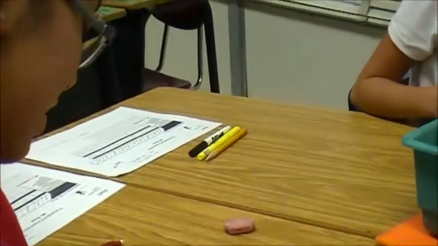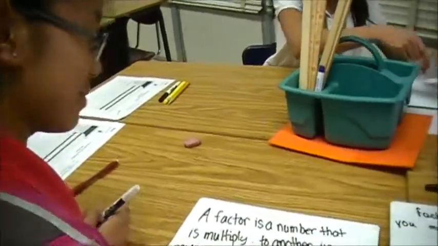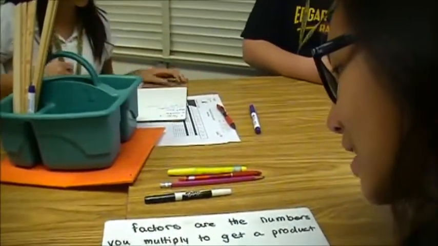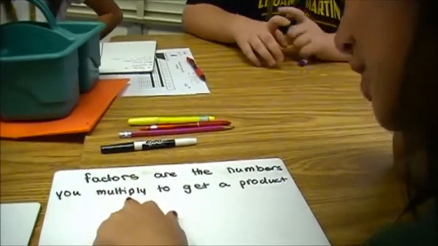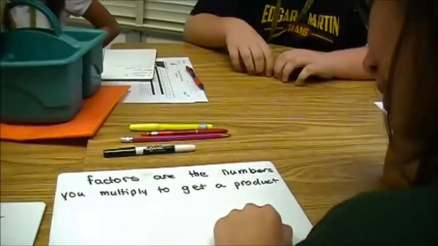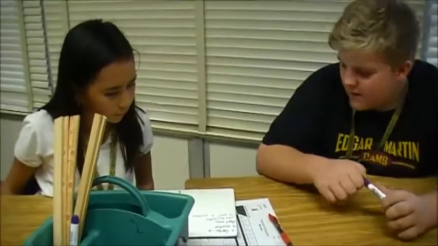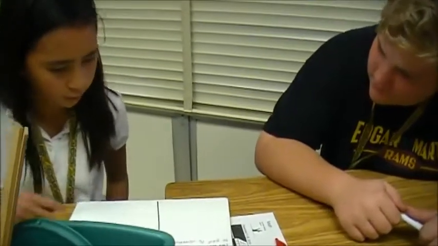Multiply to another in the multiplication problem. So they're practically the same thing because you said that it's a number to multiply to get a number in a multiplication problem, and I just said factors are numbers you multiply to get a product. So what did you put? A factor is a number that you can multiply to get a number. Yeah, because you can switch them around.